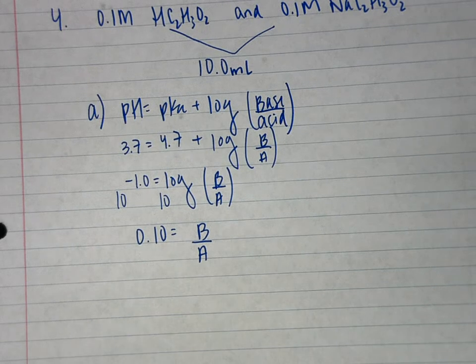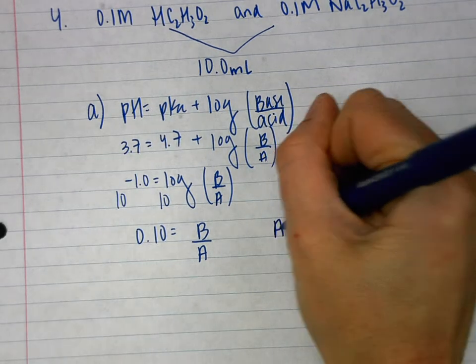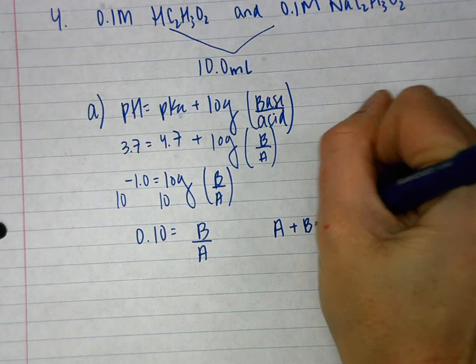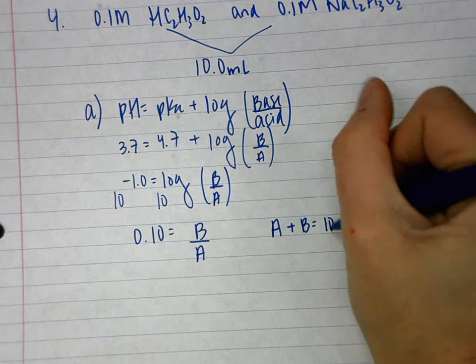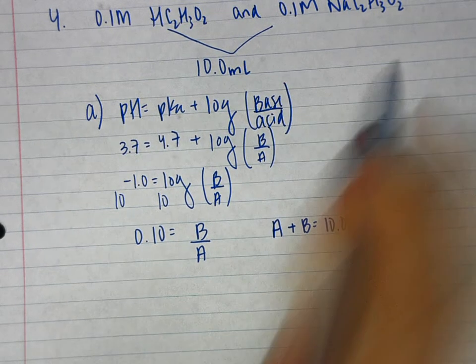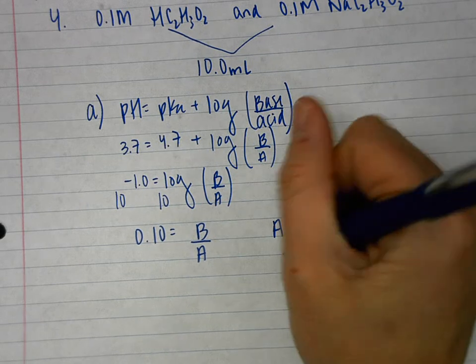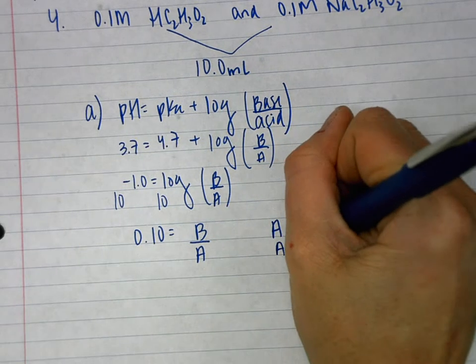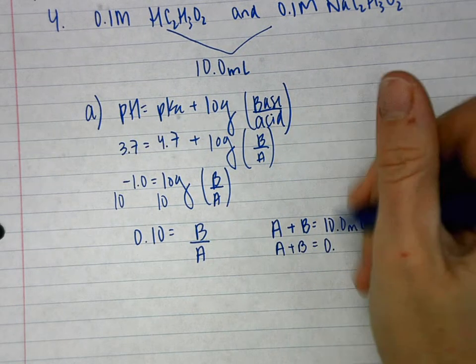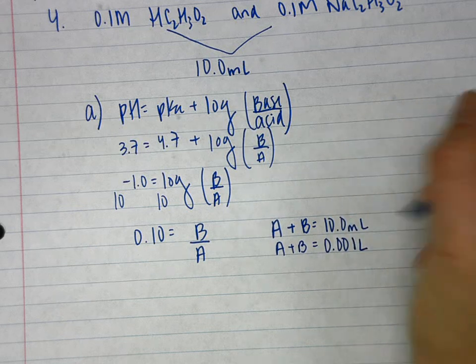So there's lots of different ways you can do this. So if you remember and you want to do it your way, that's completely fine. You can use the substitution method, right? We can, because we know that A plus B needs to equal 10 milliliters. But remember, concentrations and molarity are in liters, so really A plus B must equal 0.01 liters, right?